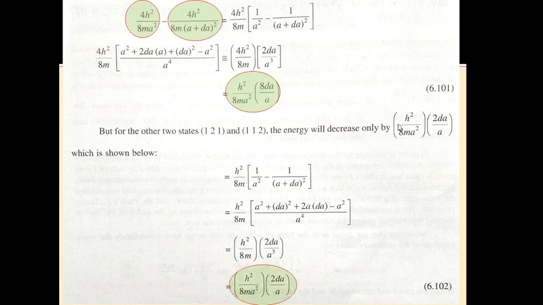If you look at this part and this part, they are similar. How is it increased? Because now it is only a 1. This is without the increment of dA, and this is with the increment of dA, and then you take the difference of them, and if you expand this relation, finally you have h square upon 8m square.